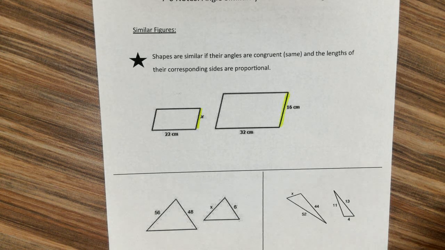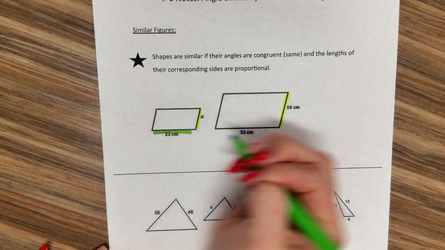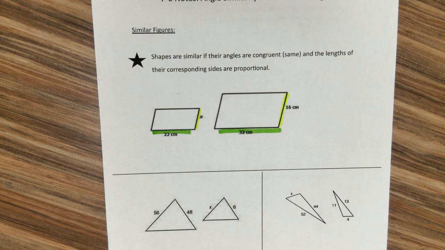All right, and then what side corresponds with 22? 32. What you need to understand is that you can solve for missing sides by making proportional ratios, kind of like a box. You don't have to make a box, but it is making a box. Once you make it, you cross multiply and divide. Now, there are many ways to set up this proportion. I will show you one.